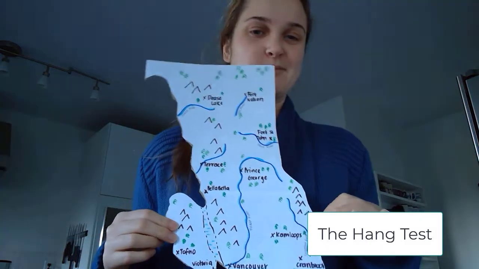So now for the demo. What about a shape that is not symmetrical? It's 2D, it has the same density, but it's not symmetrical. What are we going to do? So for this, I cut out a province of British Columbia.